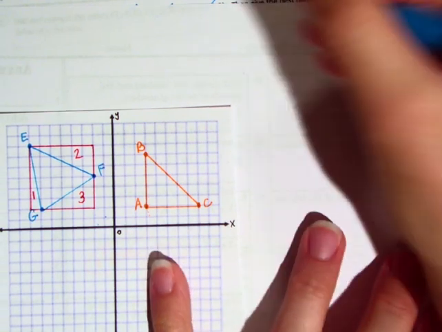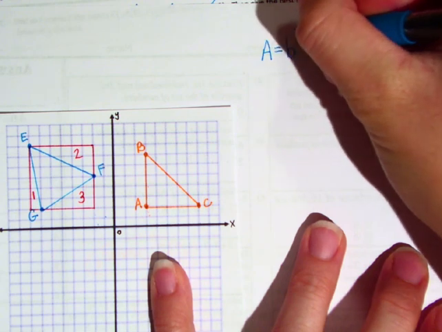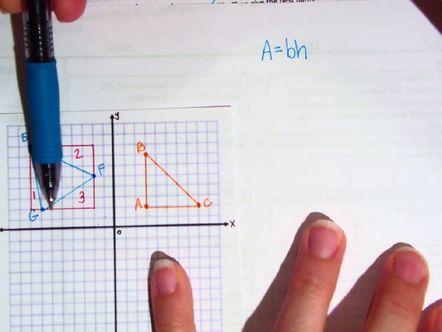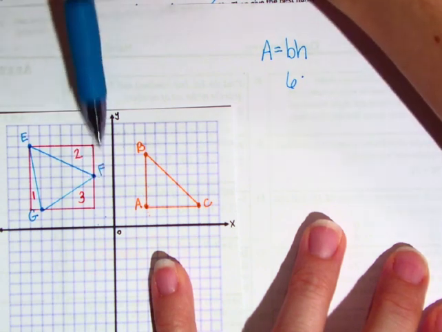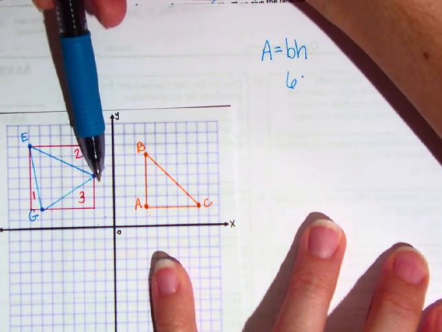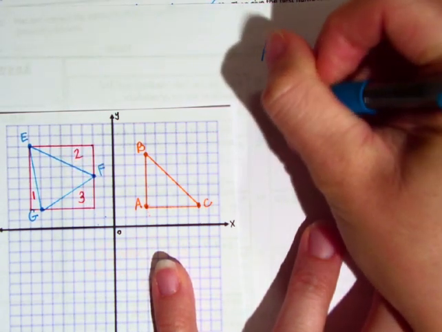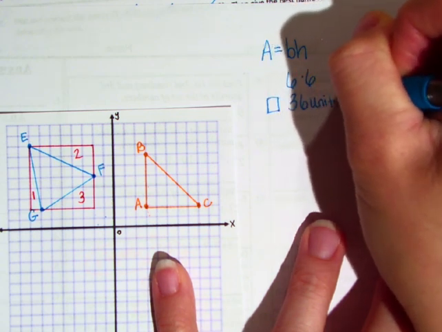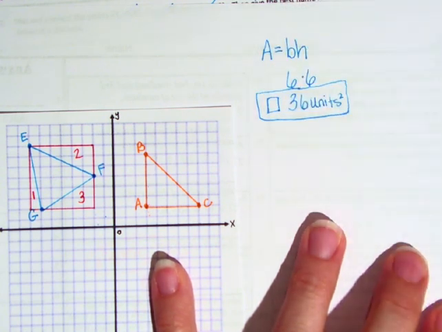Okay, so I'm going to find the area of a square. The area of a square is base times height. So I'm going to find the base length. There's 1, 2, 3, 4, 5, 6, times the height is 1, 2, 3, 4, 5, 6. So the area of my square, and I'm going to put a square here so I know this is my square, is 36 units squared. I'm going to put a box around this. This is part of my information. It's not my answer. It's just part of my information.